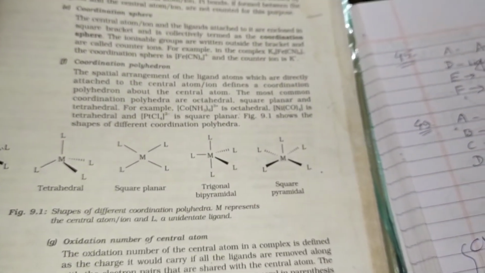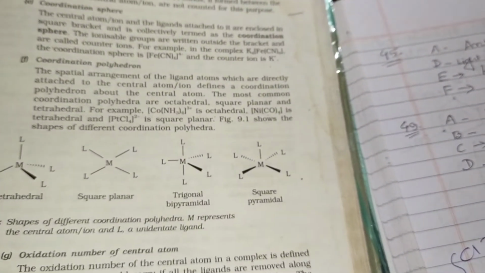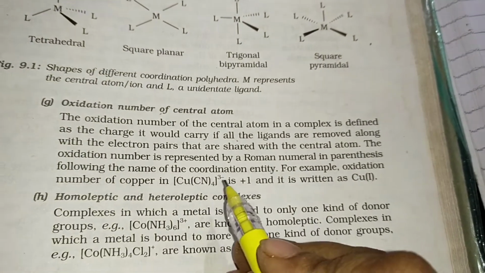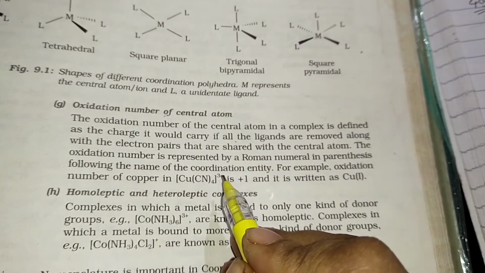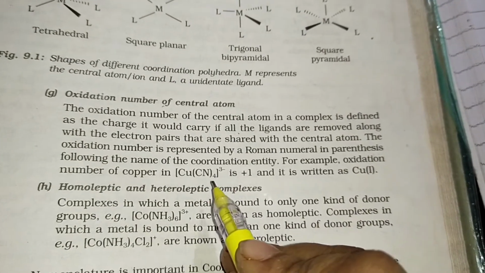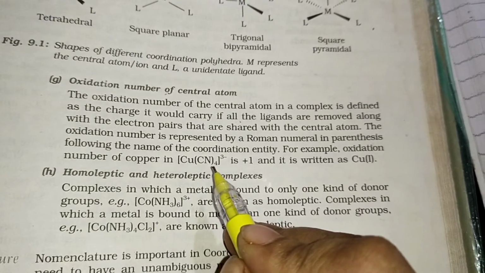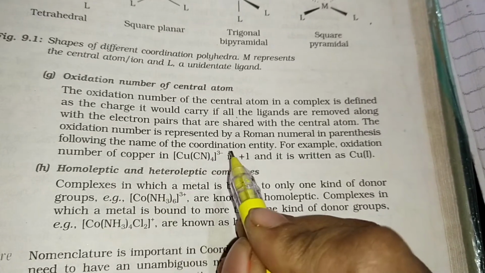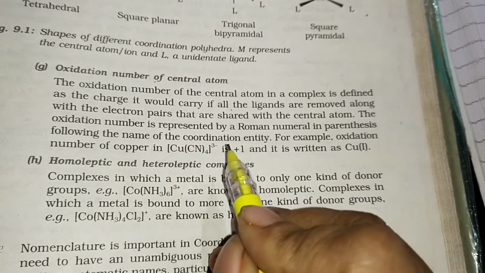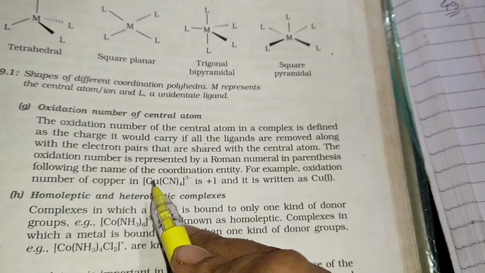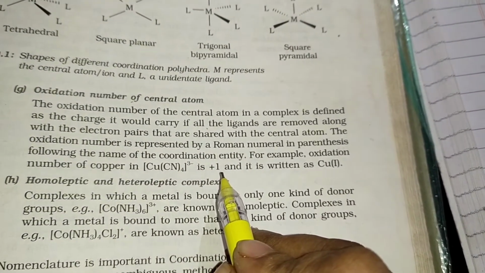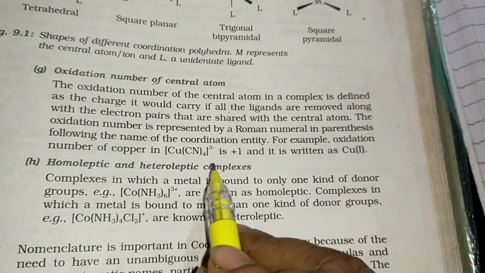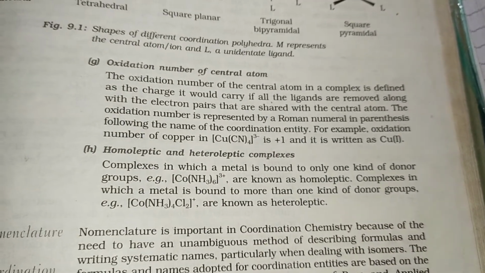The 3- charge is outside the square bracket, and CN has charge -1, so four of them make -4. The total is 3-, so definitely copper is +1. In that way we can find the oxidation number of the central metal atom.